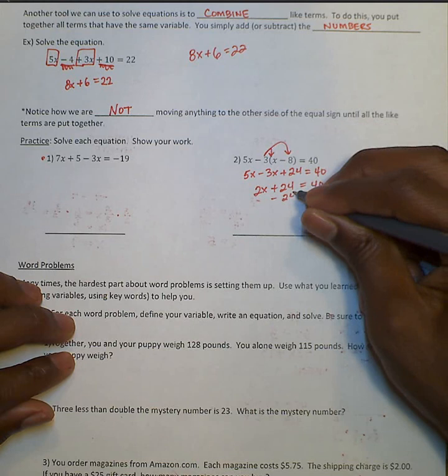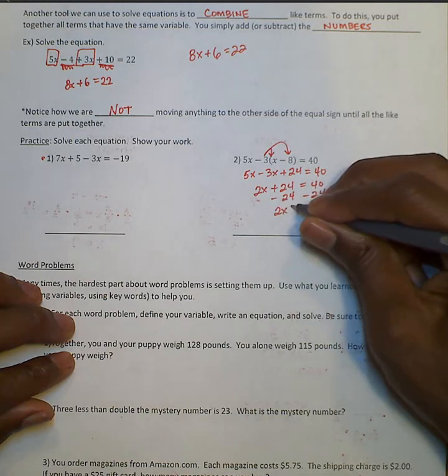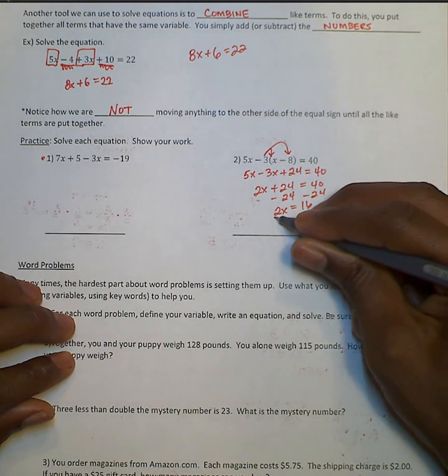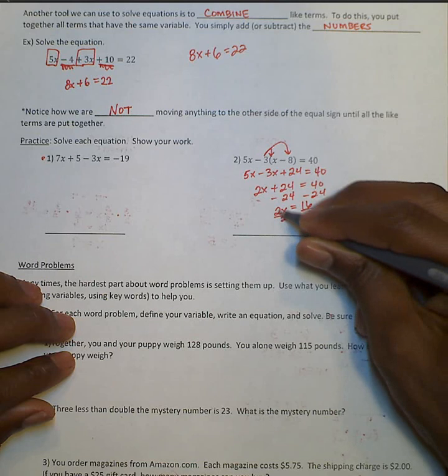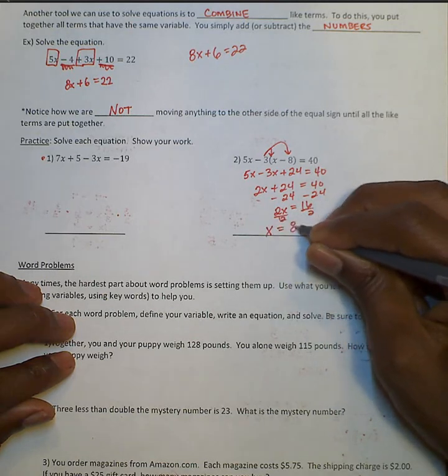I will then subtract 24 from both sides. That gives me 2x equals 16. And then divide by 2 on each side. And that way we get rid of that final thing stopping x from being by itself, and I'll get x equals 8.